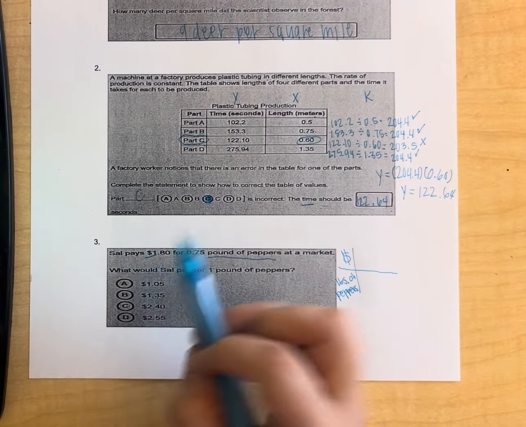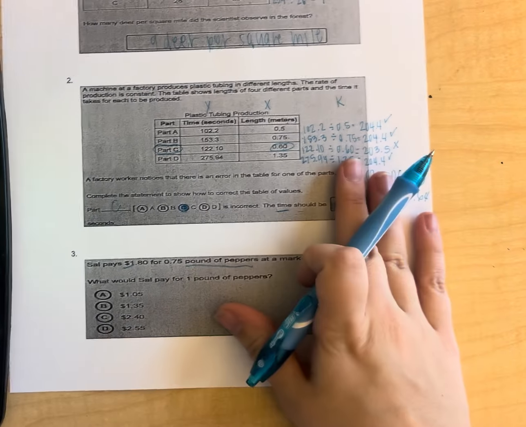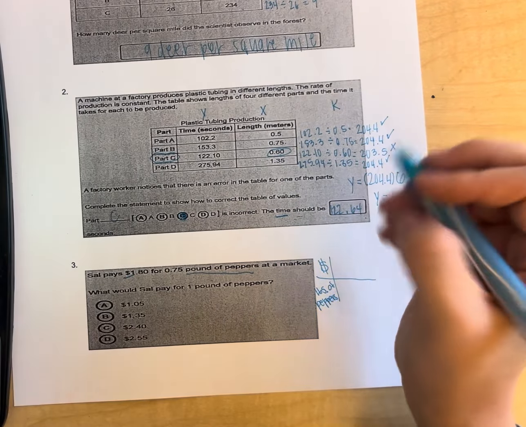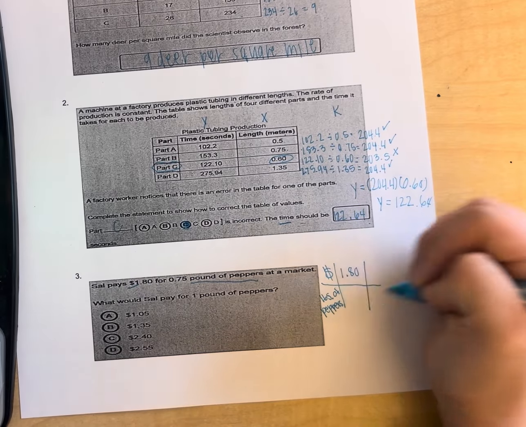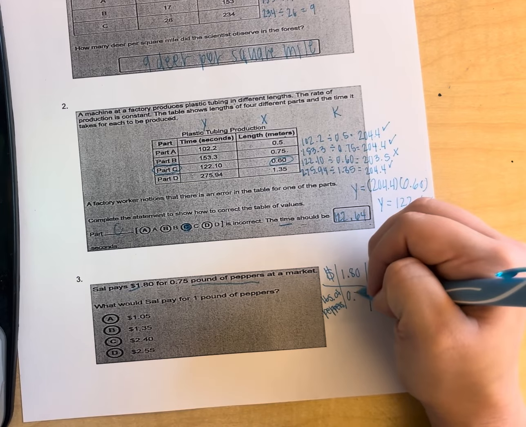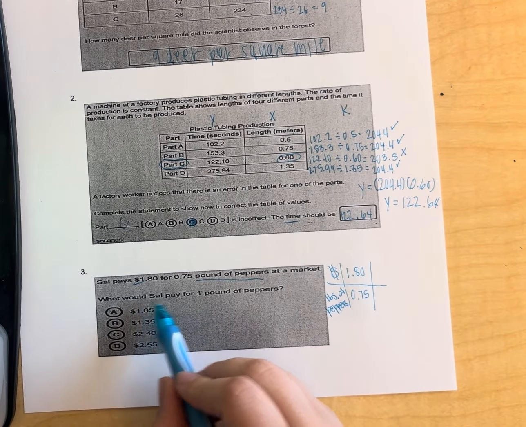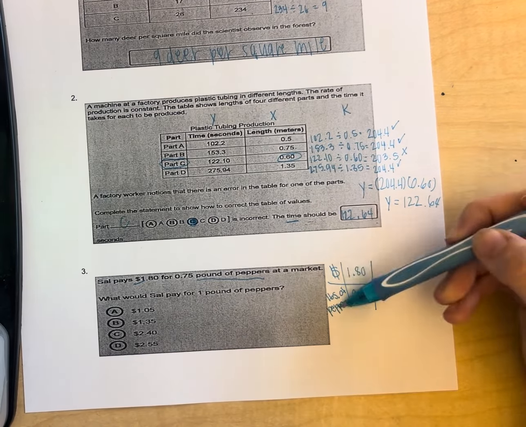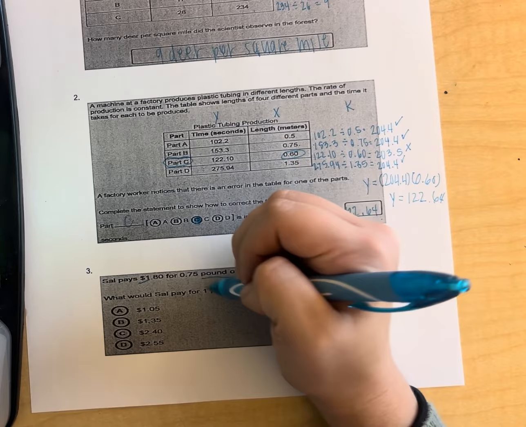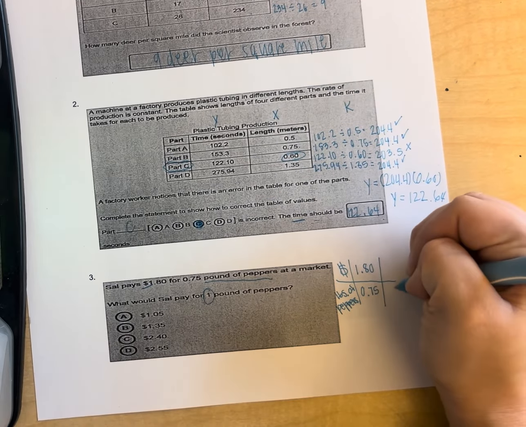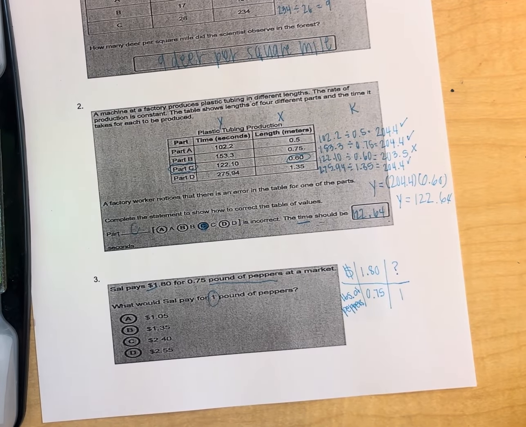So Sal pays $1.80 for 0.75 pounds of peppers. So my dollar amount is $1.80 for 0.75 pounds of peppers. Then I'm trying to find out what would Sal pay for 1 pound of peppers. So I'm looking at my table. This is the dollar amount, and this is my number of peppers, and I know I'm looking for 1 pound of peppers. So I'm going to put my 1 there, and this is what I'm trying to find.